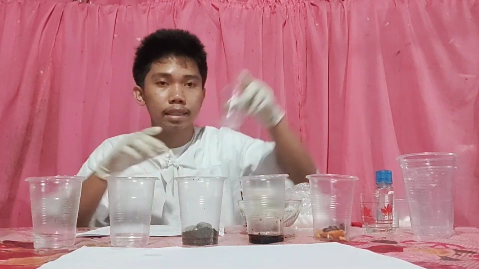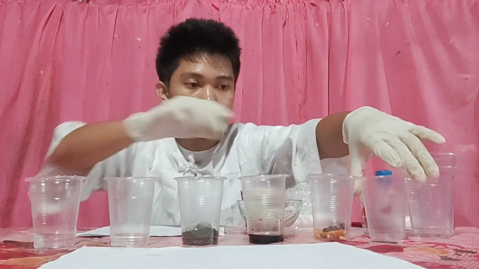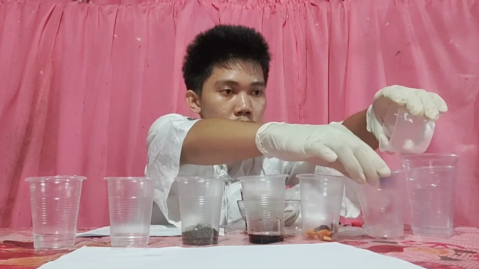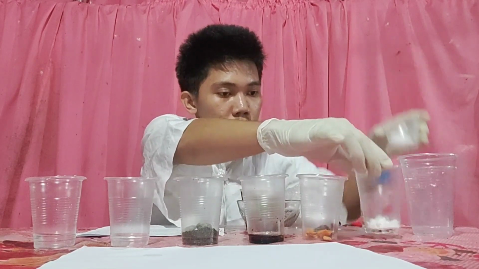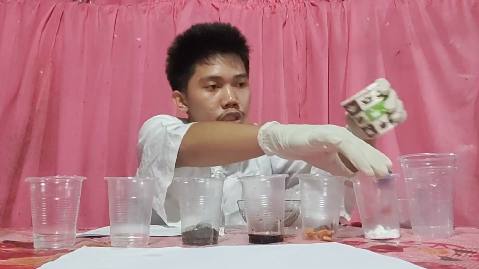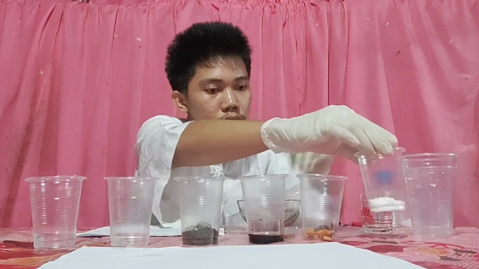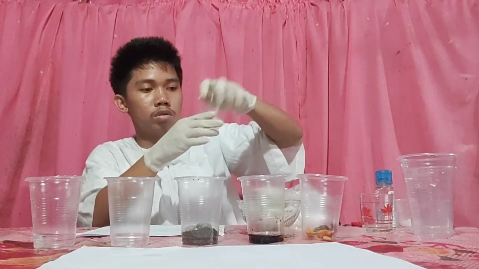Actually, there is also cornstarch and flour, but although it was present in the materials, it was not indicated in the procedure when we prepared the mixtures, but I will add it as our sixth sample because it will be needed later on. So flour and cornstarch. So shake it.